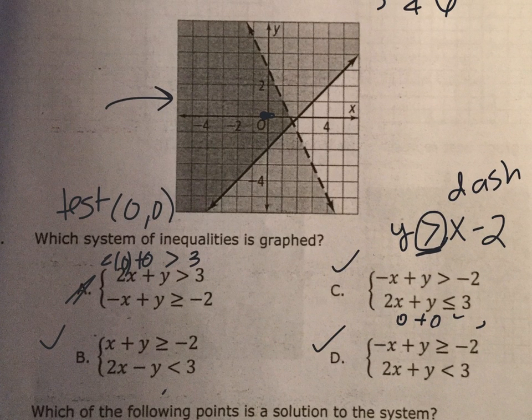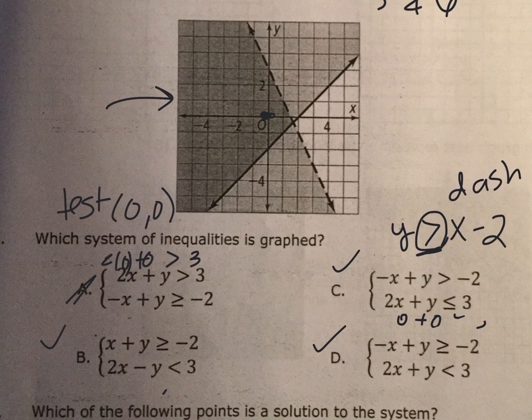So y-intercept of negative 2, that would be right here. And then a slope of 1. So up 1 over 1. That's this line. This line right here is y equals x minus 2. That's a solid line, not a dashed line, so C is out.